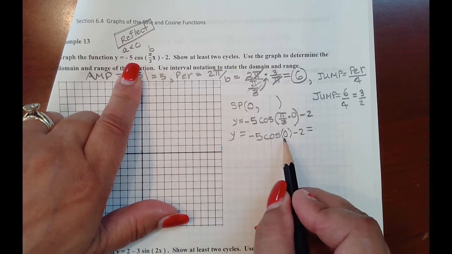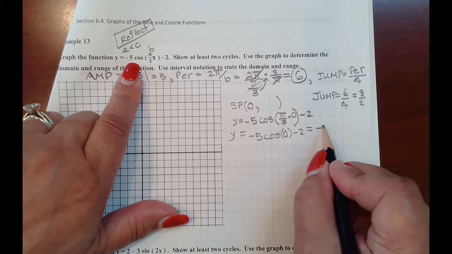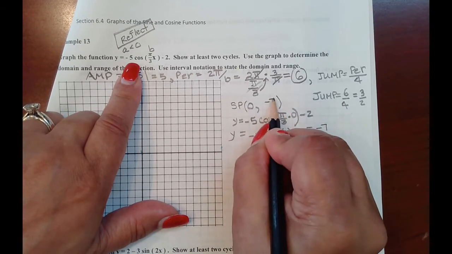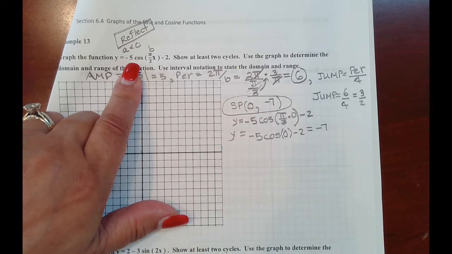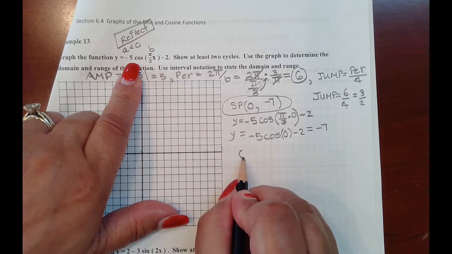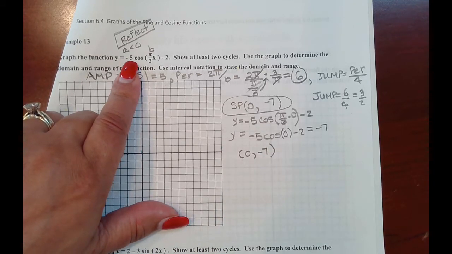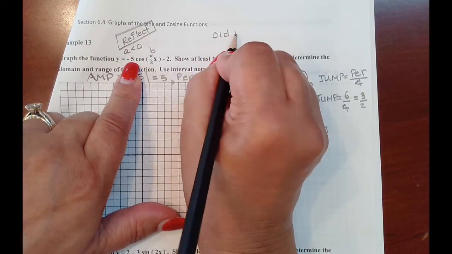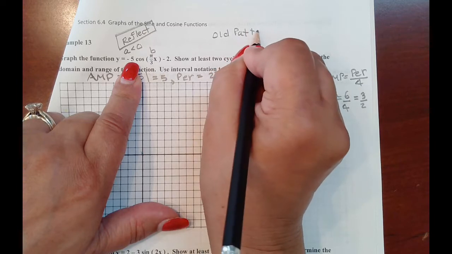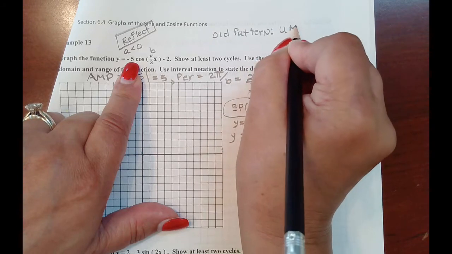That's because cosine at 0 is 1. 1 times -5 is -5. Take away yet another 2, -7. So that is the y partner on your starting point. Okay, then using that start point, let me just bring it down here, with your pattern, and the pattern for cosine, well, typically the old pattern would have been UMDM, just like that.